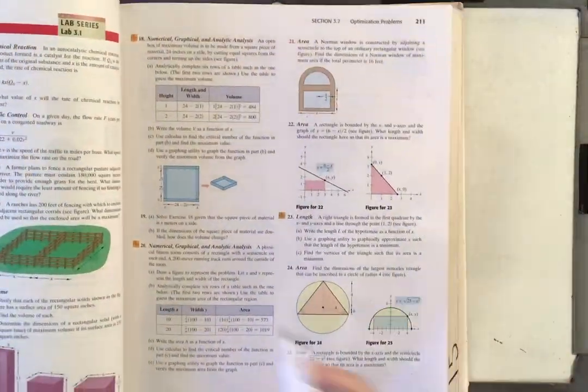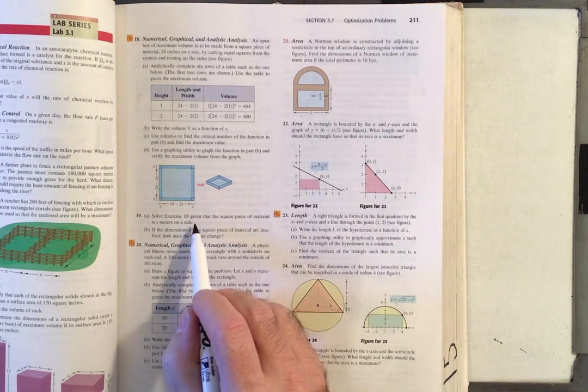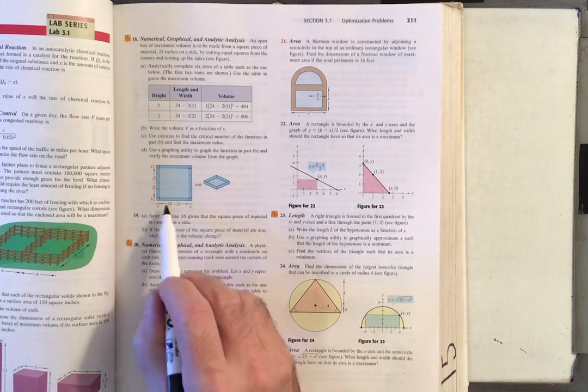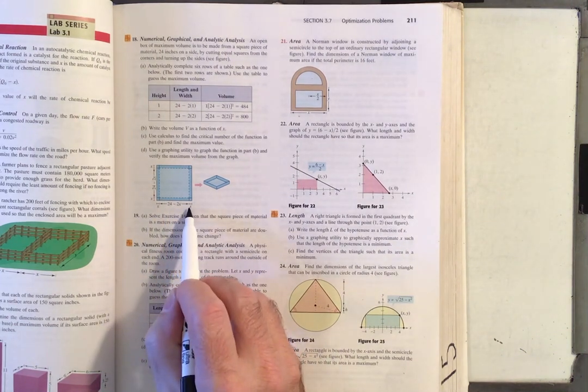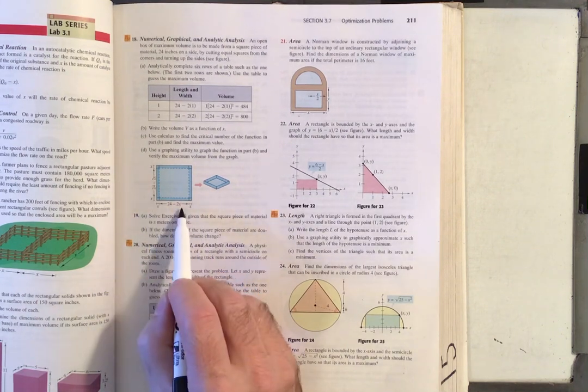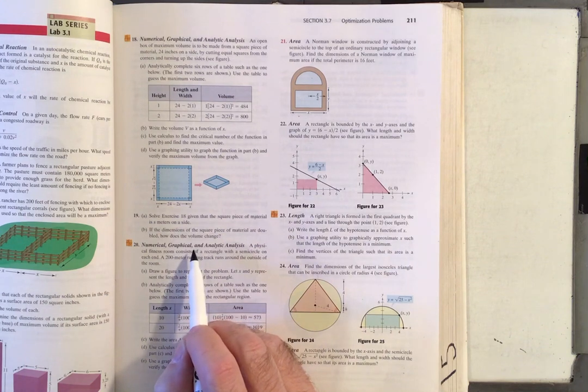All right, so 19A is a box problem. They've already drawn it out for you. They've even told you it's 24 minus 2x. So they've got an x. So this is a square box. Each side is 24. So basically you know exactly how to work that problem.